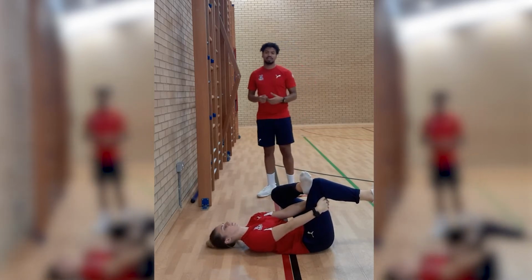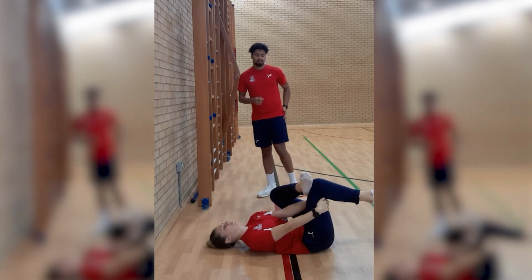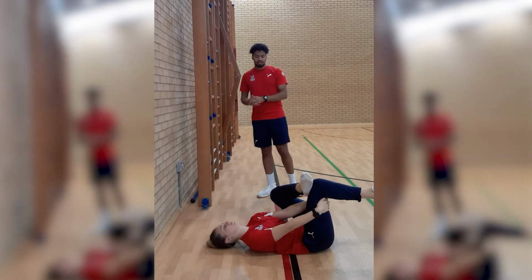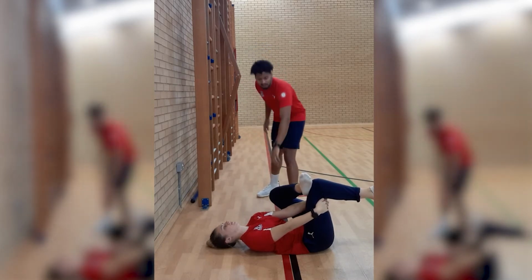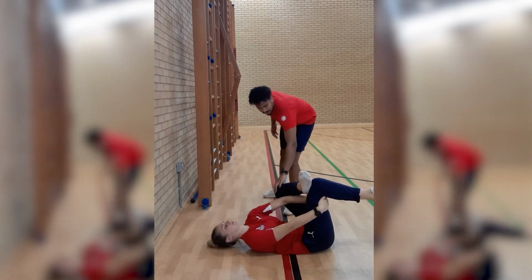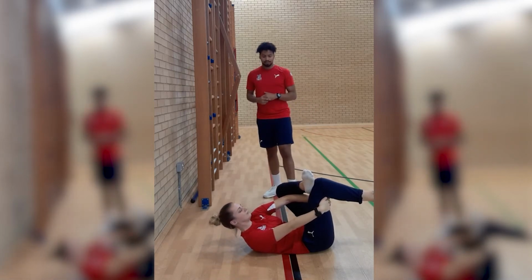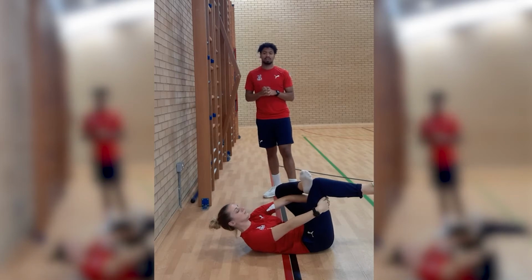You really feel that in your glutes. She can even use her elbow to keep this right leg neutral if she can. It's another good stretch for the glutes.